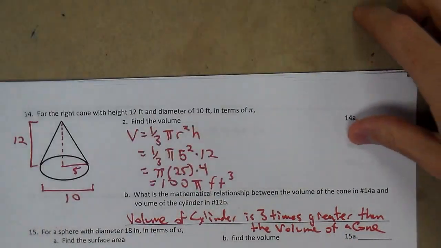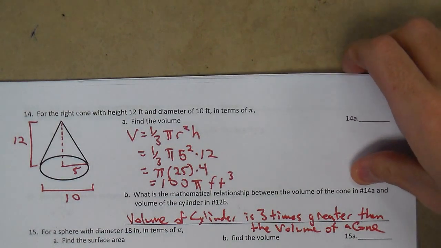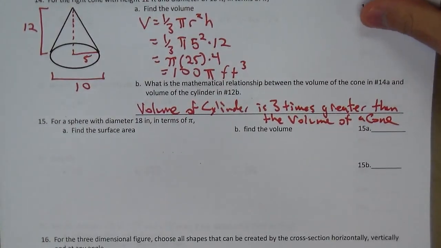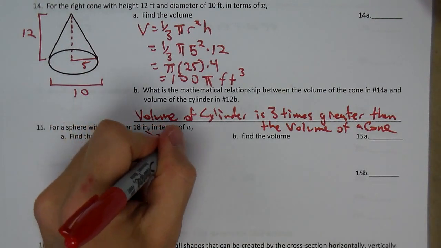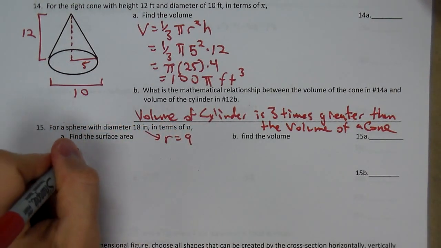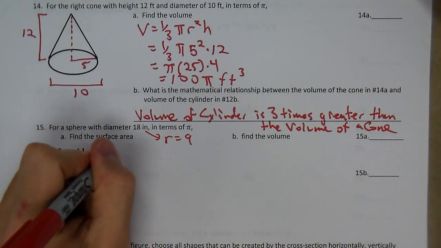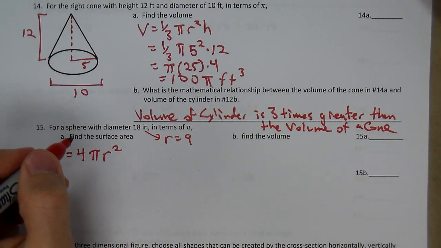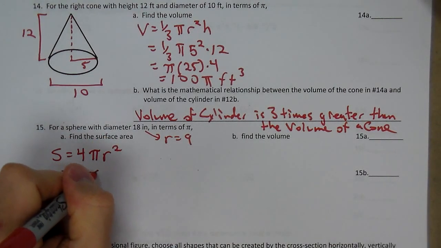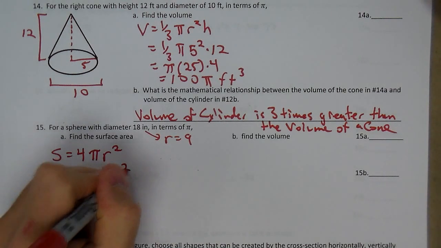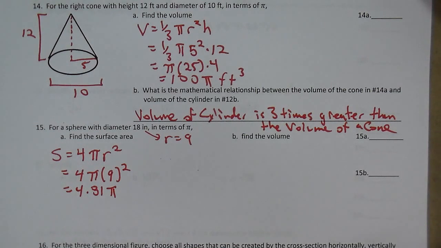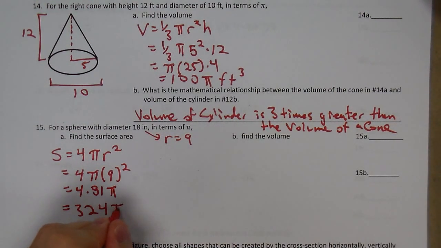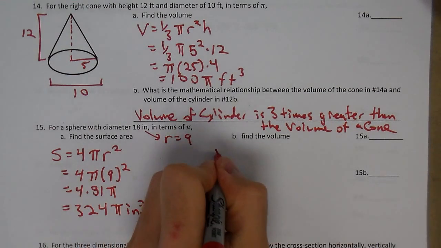And that'll always work, and it goes back to the formulas that we have. Last, we had the surface area and volume of a sphere. Diameter is 18, so the radius is 9. Our surface area formula is 4 pi r squared. So I get 4 pi times 9 squared, which is 4 times 81 pi. 81 times 4 is 324 pi inches squared.